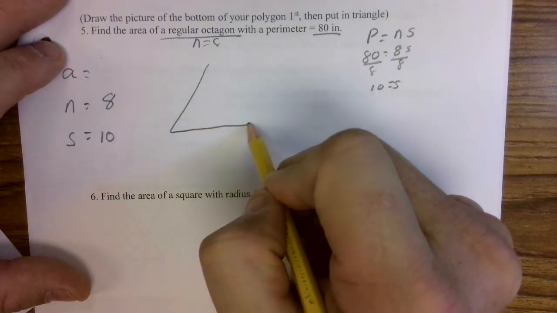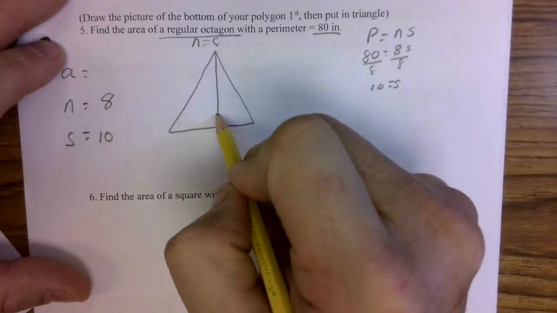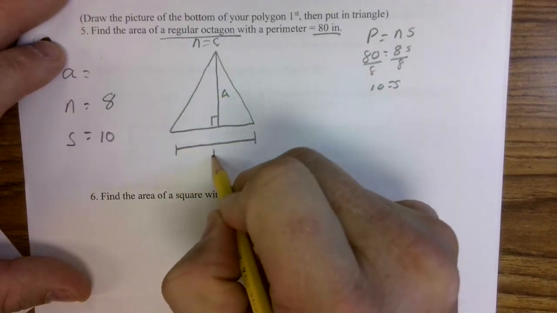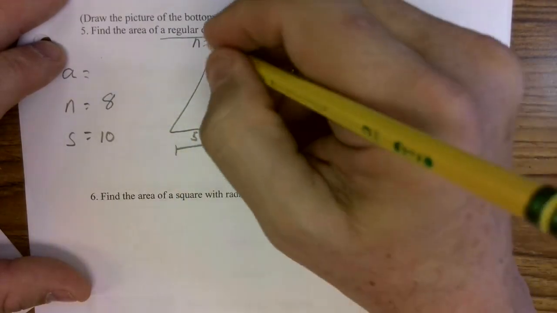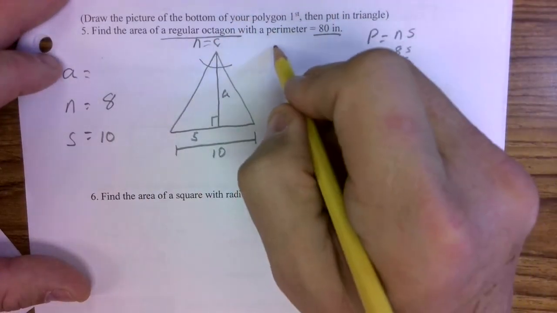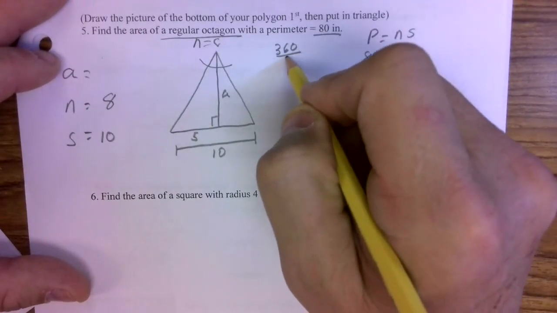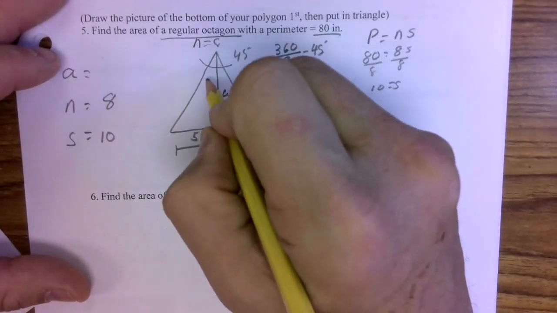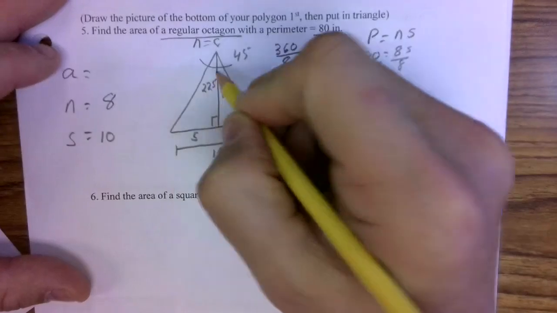Now we need the A again. So we'll draw our triangle. A, side length is 10, so half of it is 5. We need the central angle. 360 divided by 8 is 45. But again, we need half, 22.5.